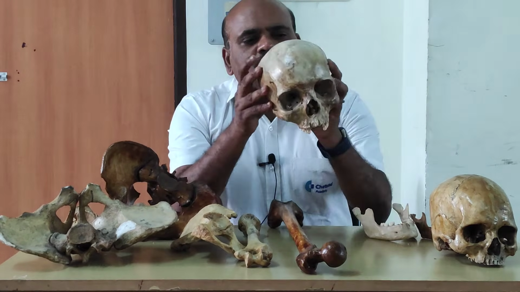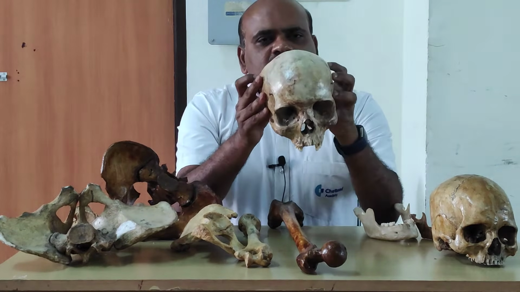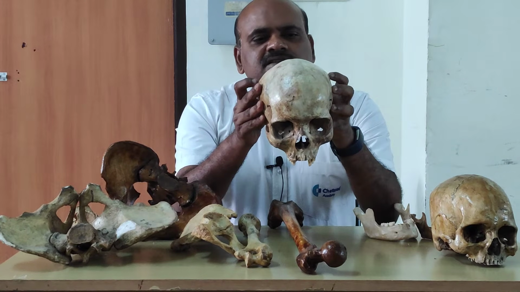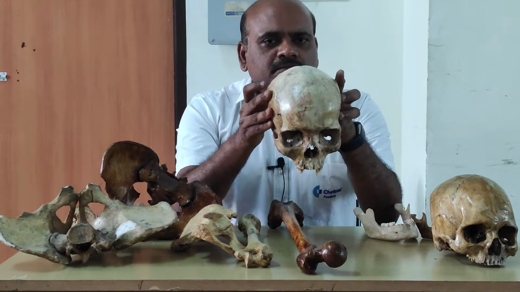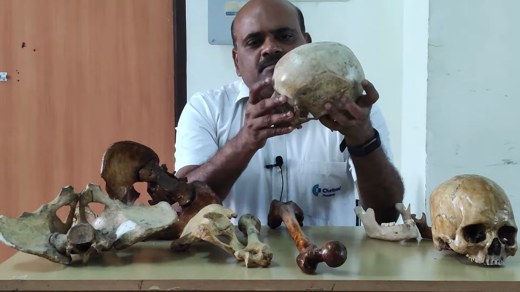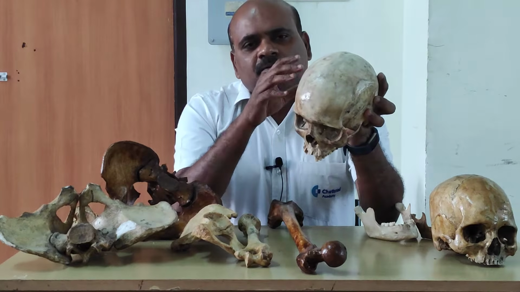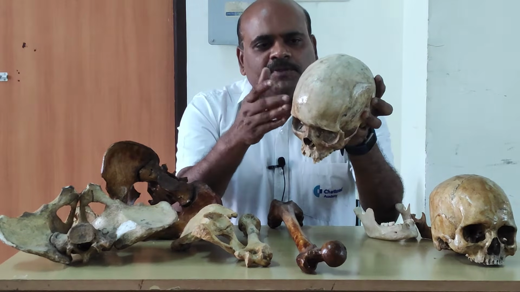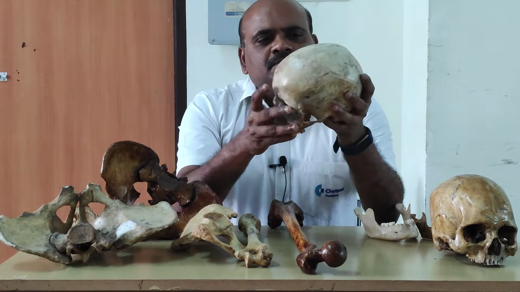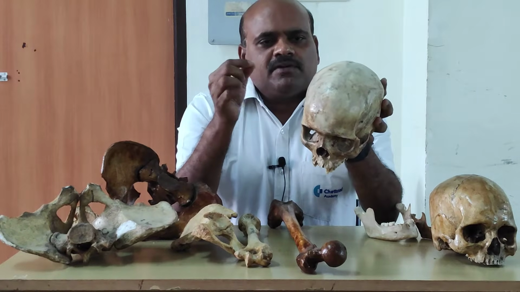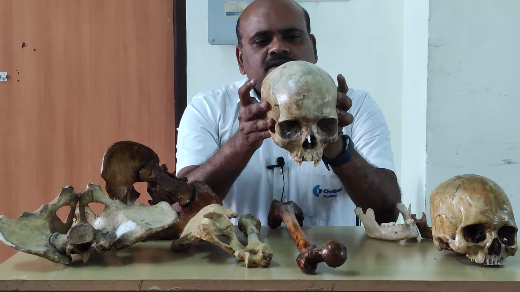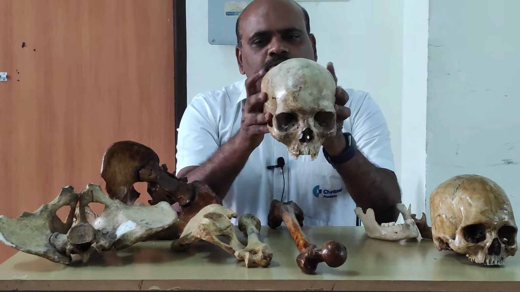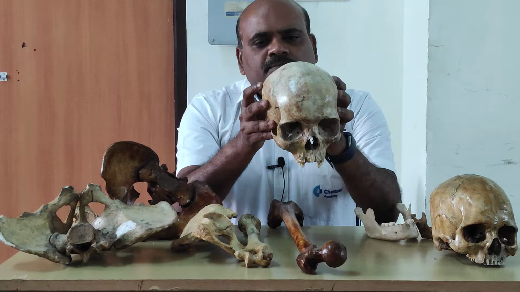Then, by doing metric measurements using various indices, one such index that is applicable to skull is called cephalic index or breadth index. That is maximum breadth of skull divided by maximum length of skull multiplied by 100. Maximum breadth is measured by using a spreading vernier caliper between two farthermost points on the two parietal eminences. Okay, two parietal eminences. This is the farthermost point. That gives the maximum breadth.